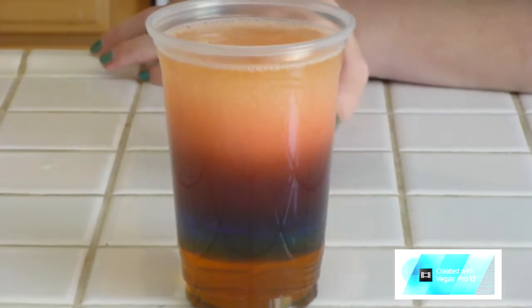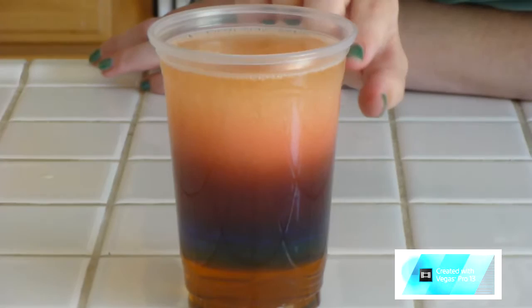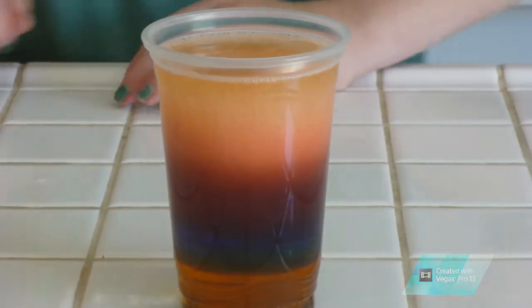So that's how density works. If something has less mass for the same amount of volume, then it floats, or if not, it will sink.